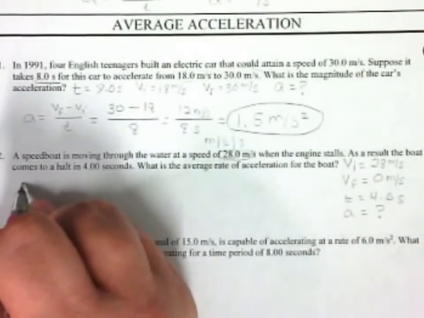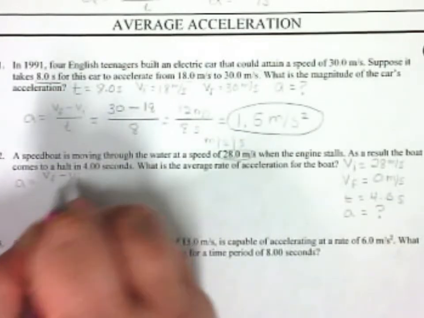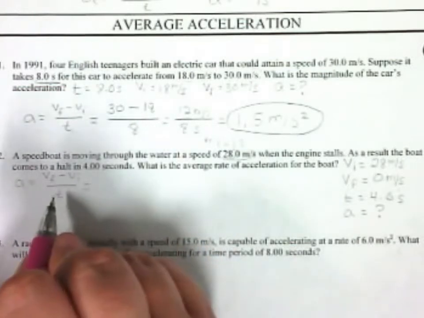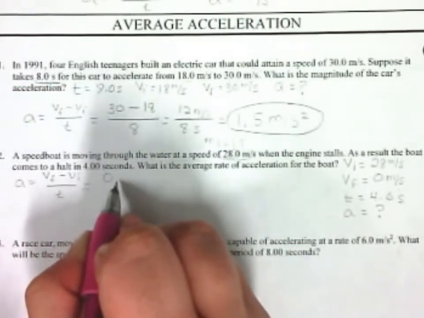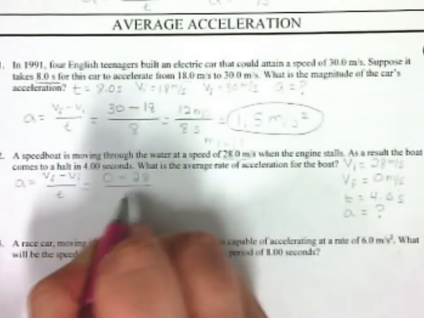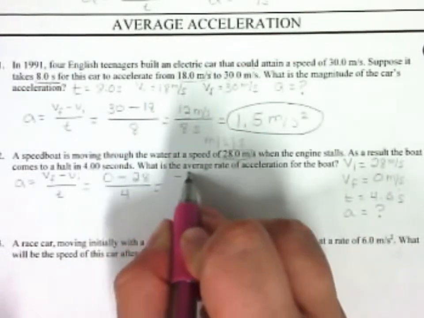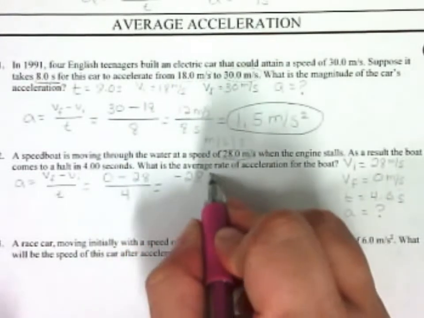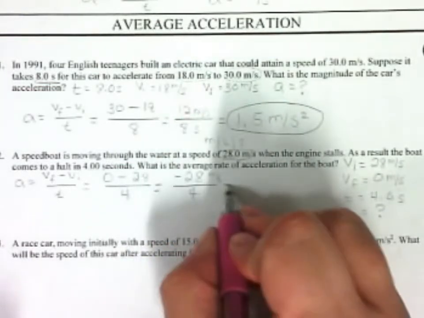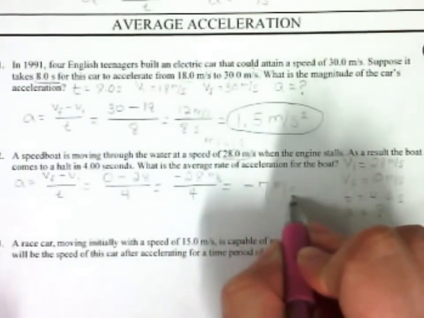Step 2, we're going to write down our formula, vf minus vi divided by t. I'm going to pop in the numbers. So our vf was 0, our vi was 28, and our time was 4. So we get negative 28 meters per second divided by 4. That is going to give us a negative 7 meters per second squared.